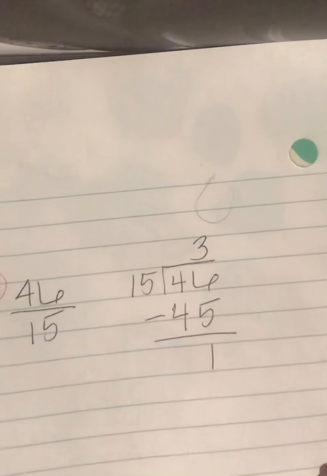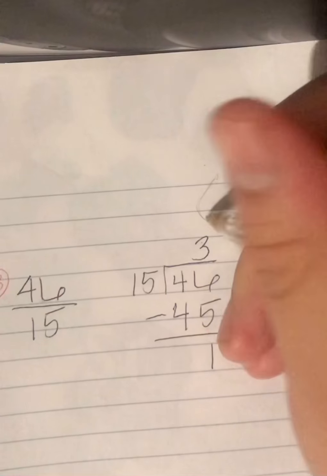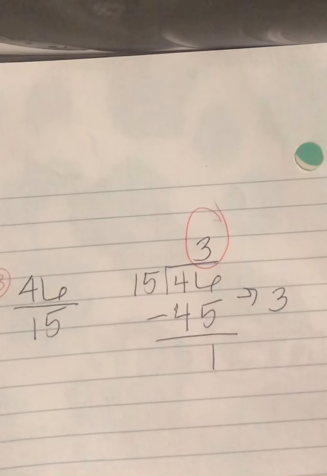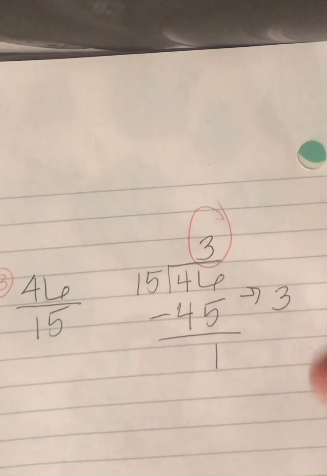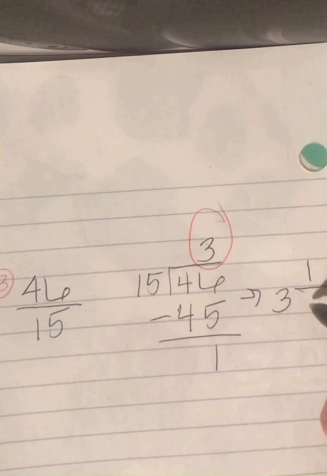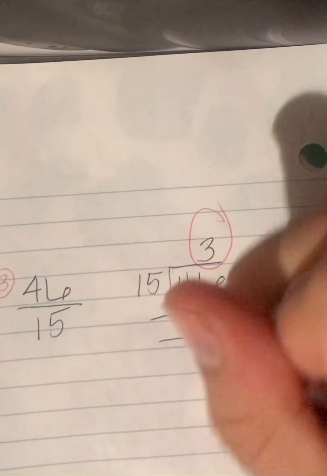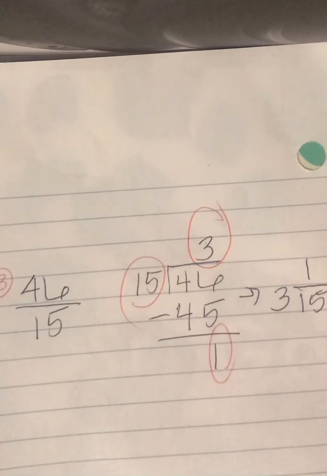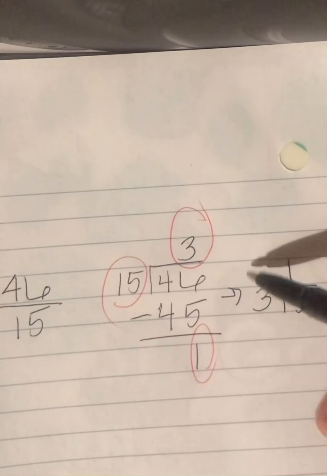So I have 1 left over. 3 becomes my whole number. 1 becomes my numerator, while 15 becomes my denominator. And my answer is 3 and 1 over 15. And I box my answer.